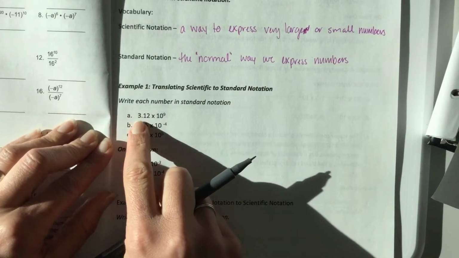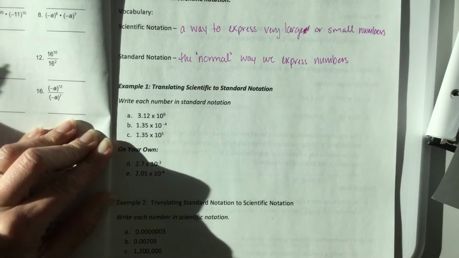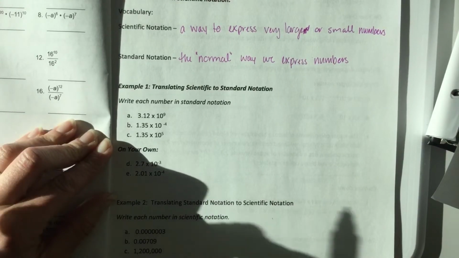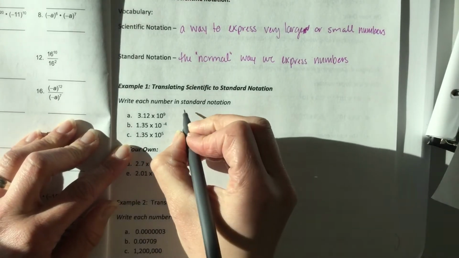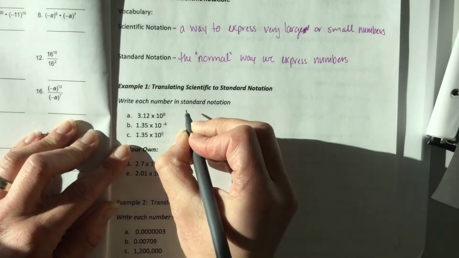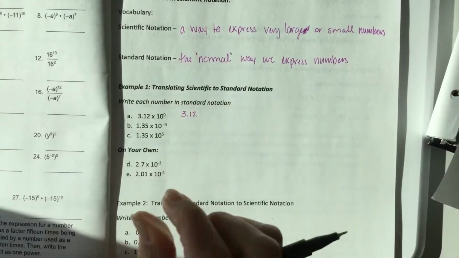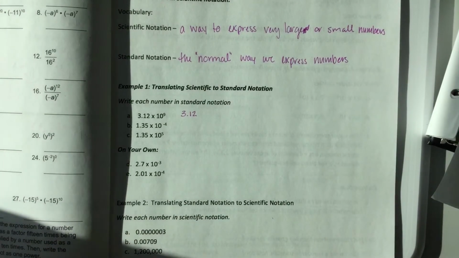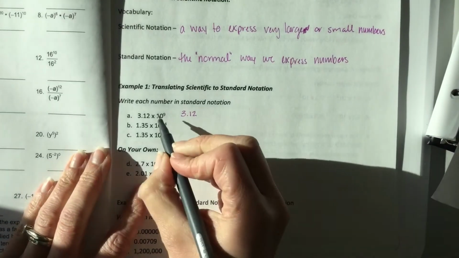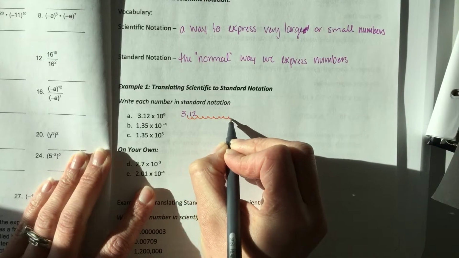So we want to take these scientific notation numbers and express them in standard notation. And so what we are going to do is move the decimal point. If it's a positive exponent, it goes to the right. It makes it larger. So we start with 3.12, and then I am going to move that 9 places. 1, 2, 3, 4, 5, 6, 7, 8, 9.